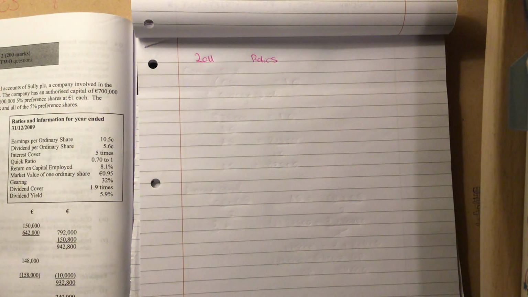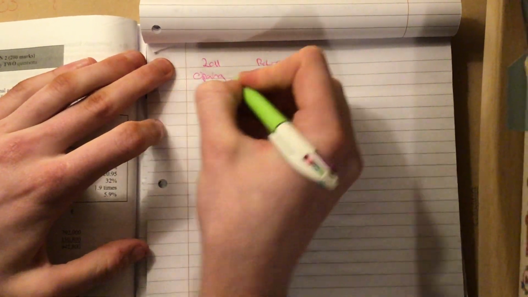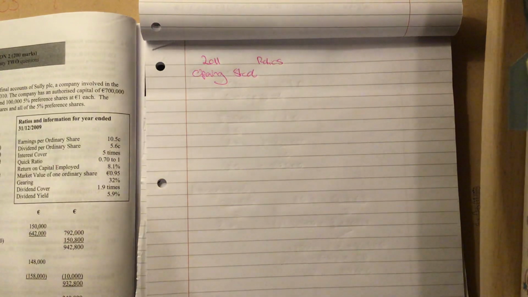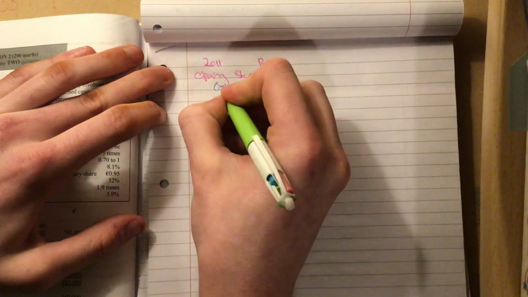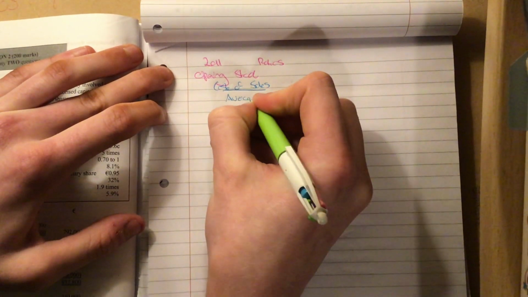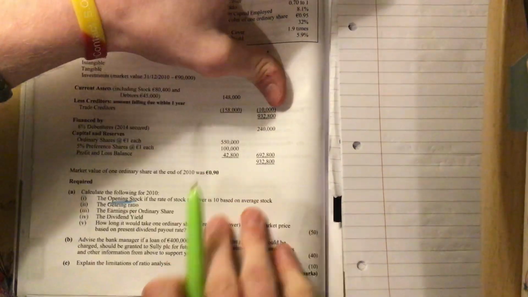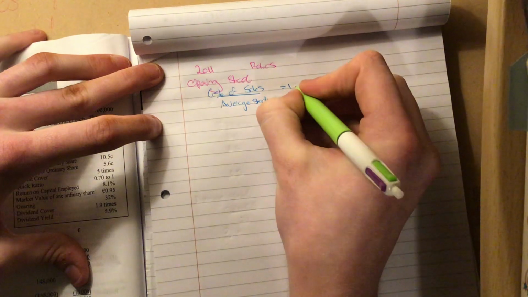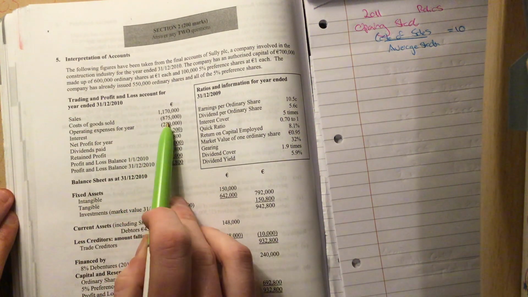Don't forget we're looking for opening stock. The formula is cost of sales over average stock. In the question, it says the rate of stock turnover is 10 based on average stock, so that equals 10. Now we have our cost of sales figure, which is 875,000.